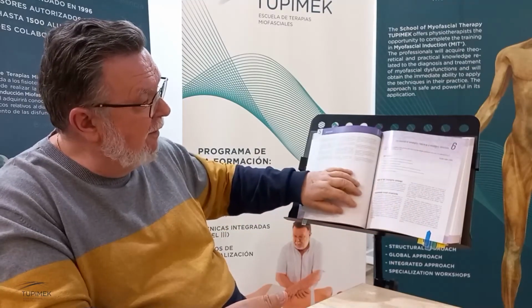What mechanical model do we use? Is the two-dimensional model of plane, axis, and lever enough for understanding fascial movement? At no point is the goal to deny Newton's laws, of course not. However, we propose a different model, the tensegrity model.